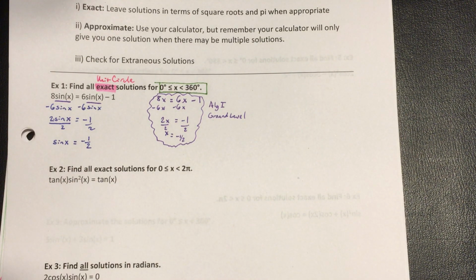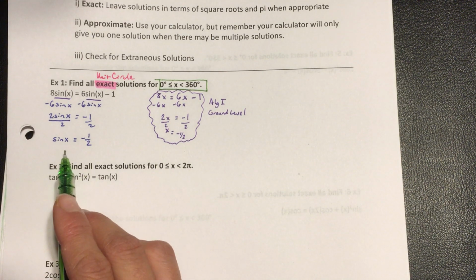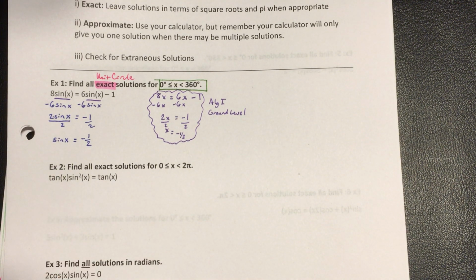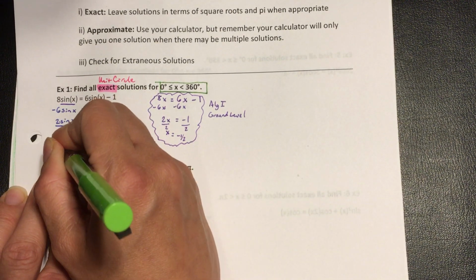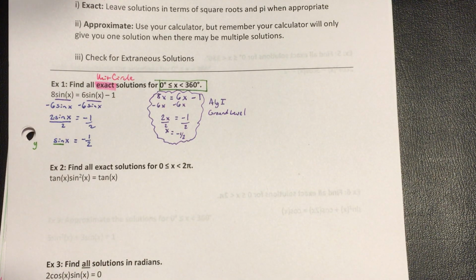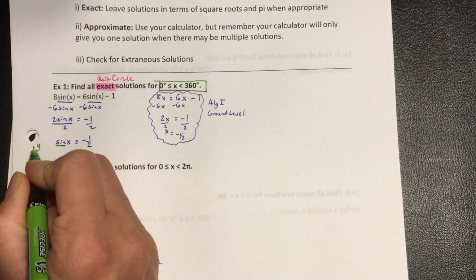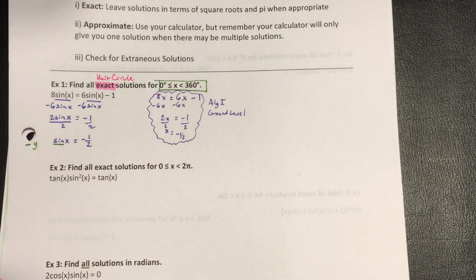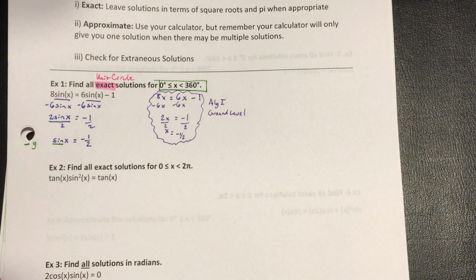So first, is sine an x or a y value? And sometimes students get confused by this because it's like, but our variable is x. When we're talking about sine being an x or y value, we mean on the x or y axis in regards to the unit circle. So sine means we're looking for a y value. Because our sine value is negative 1/2, we are looking for solutions that have a negative y value of 1/2.